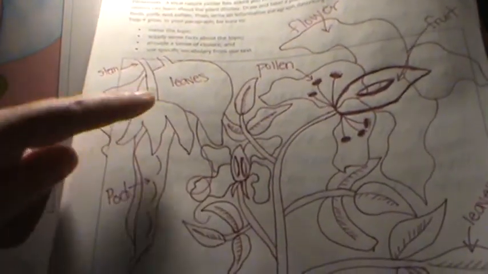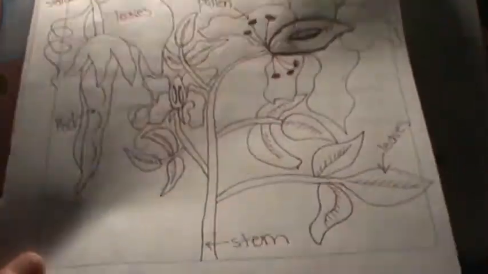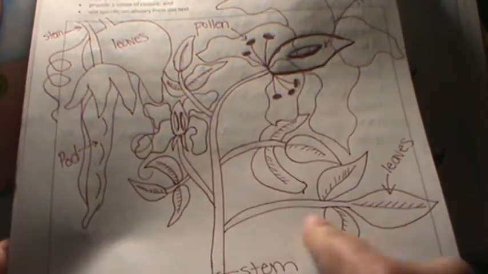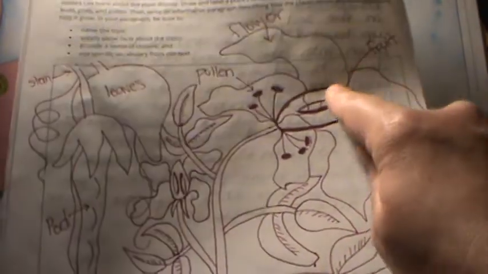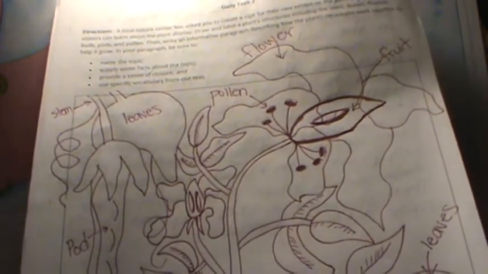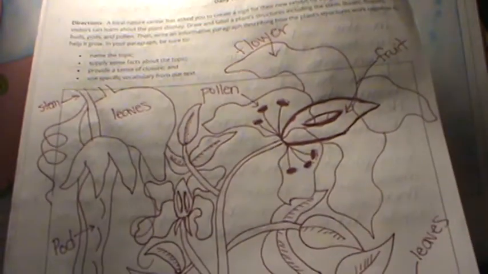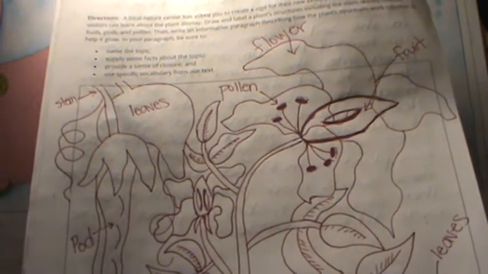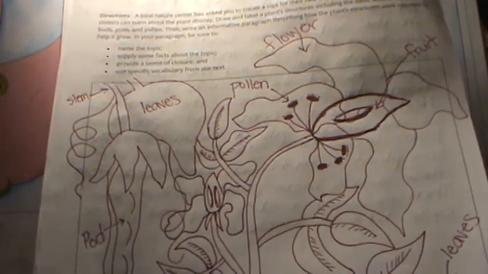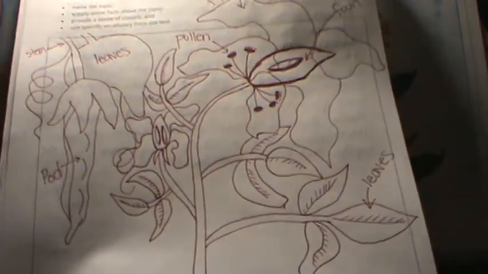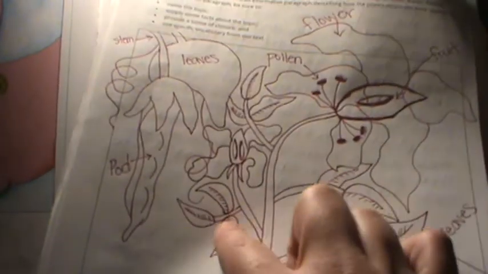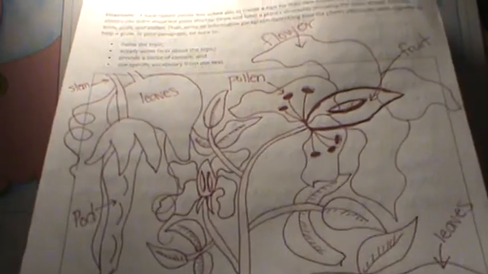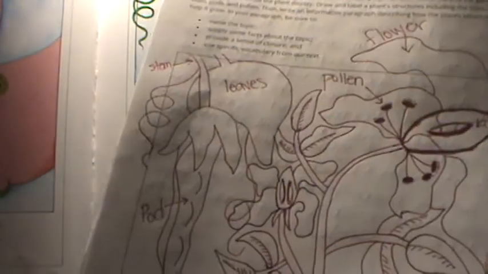So this would be a pod, leaves, stem, and then over here this is the stem, leaves, pollen, that's the flower, and that's the fruit. So make sure and label all of those things: stem, leaves, flowers, buds, pods, and pollen. I just noticed I did not label buds, so I would need to maybe draw another bud of a flower that hasn't bloomed yet to make sure that I have met all of those requirements.